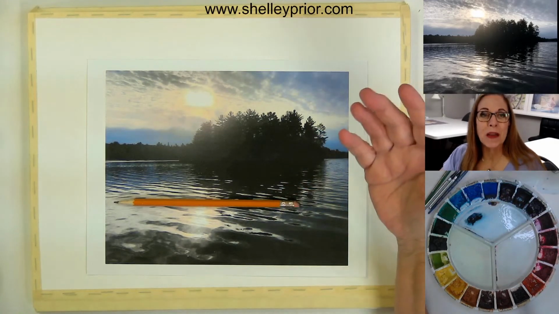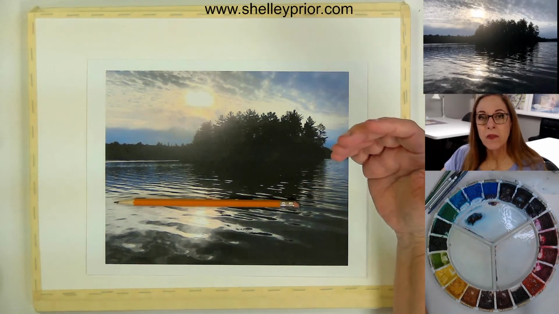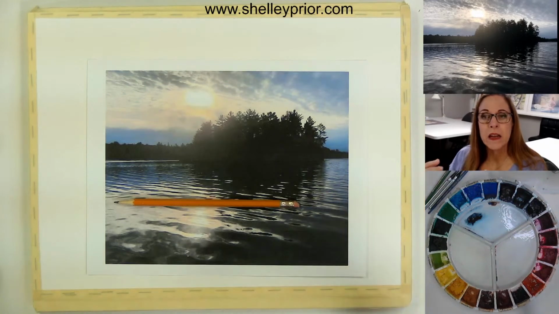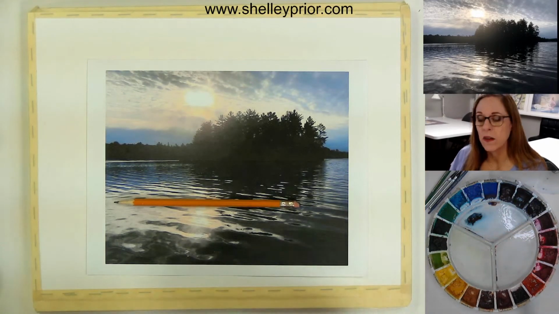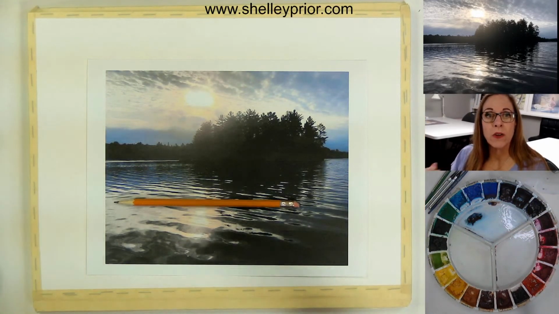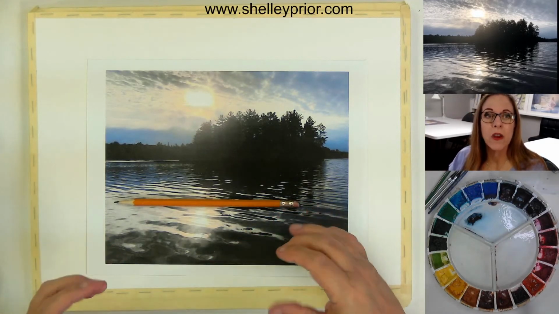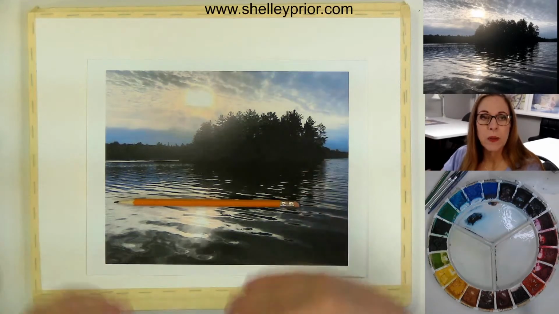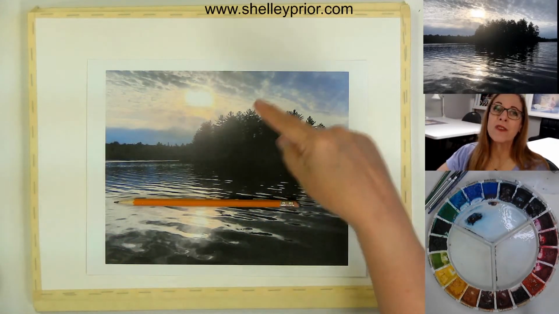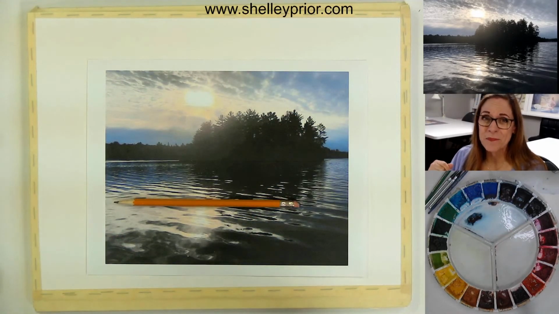Countless number of waves. So that is a very important aspect to creating the illusion that you want. You want to make sure that you are creating larger waves at the foreground, much smaller waves as we go off into the distance. And you'll notice the same thing happens with the clouds.